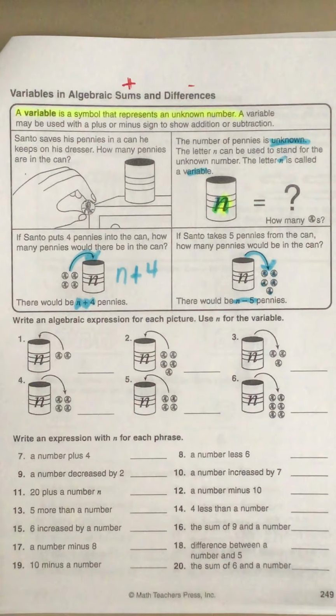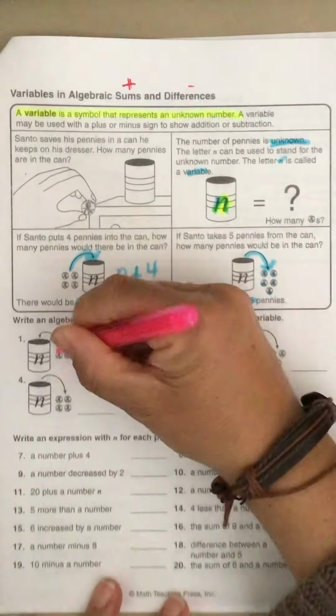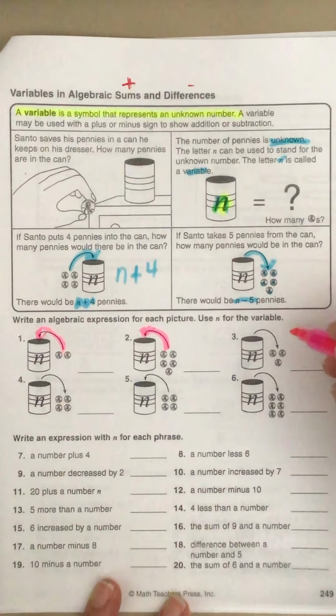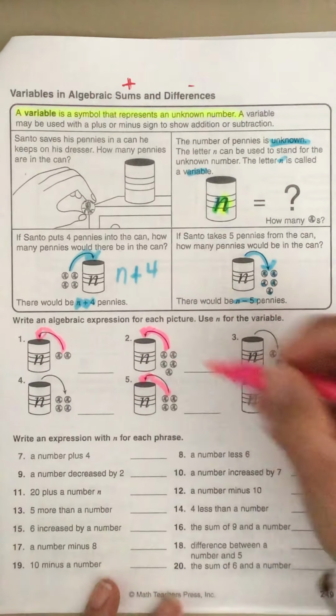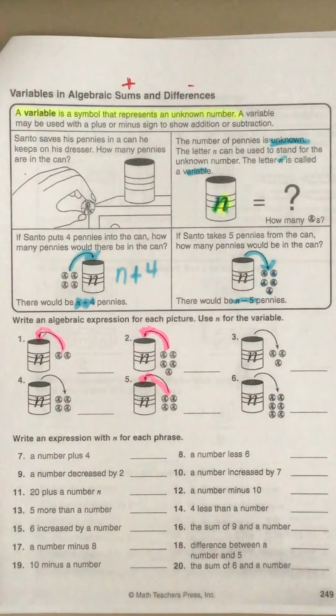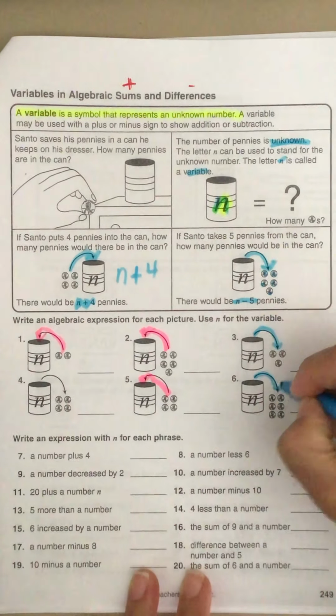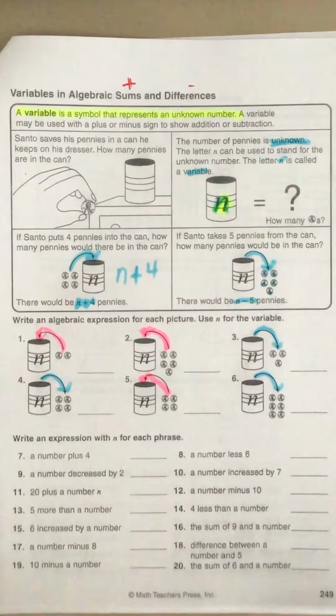So for number 1 through 6, it wants you to tell me, are you adding in pennies, or are you taking out pennies? So please be very careful with the signs. If you're taking out pennies, you're going to have a minus sign.